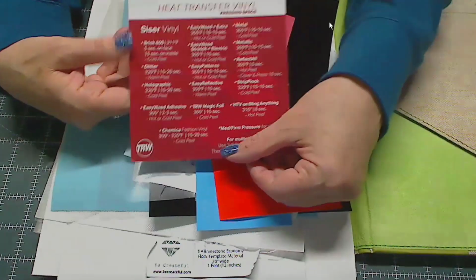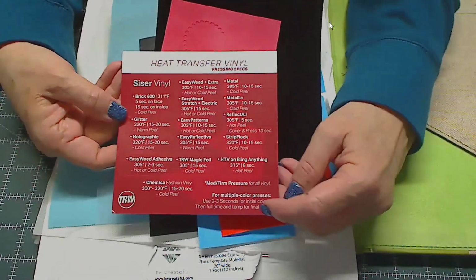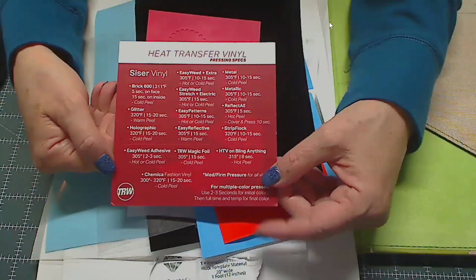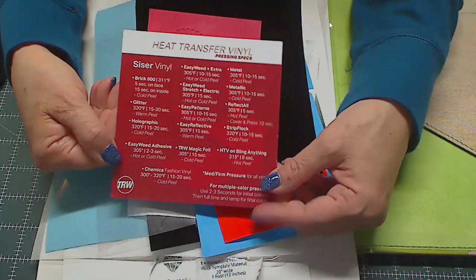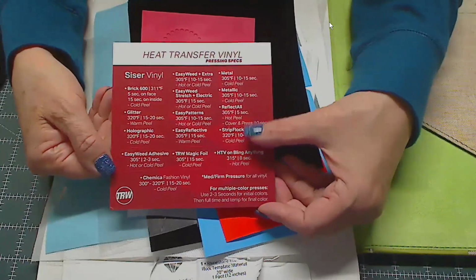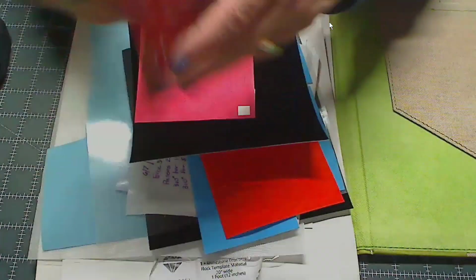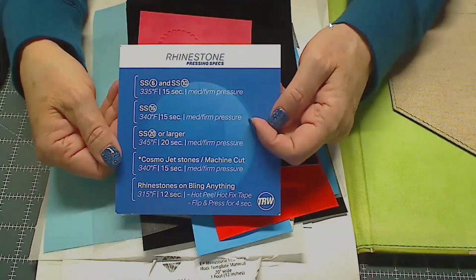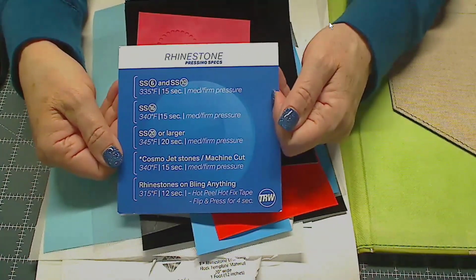All right, so I wanted to show you this. I've purchased a lot of my rhinestones since I got my initial kit from the Rhinestone World, TRW. Notice you usually get this card. I'm hoping they still do it. On this side, they tell you what the heat transfer settings are for the different types of vinyl. And on this side, it tells you what you need to do for rhinestones.